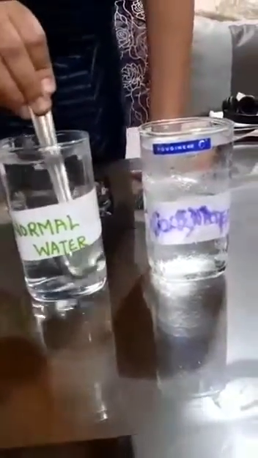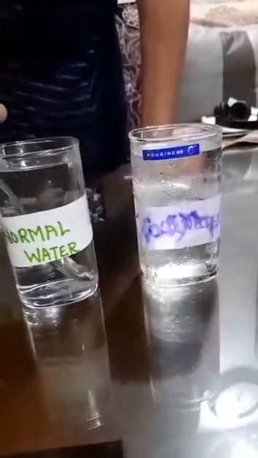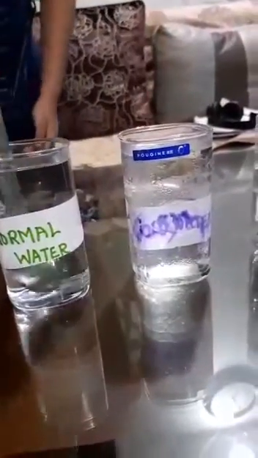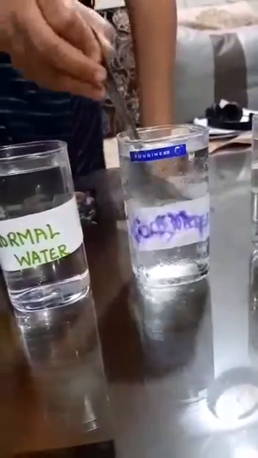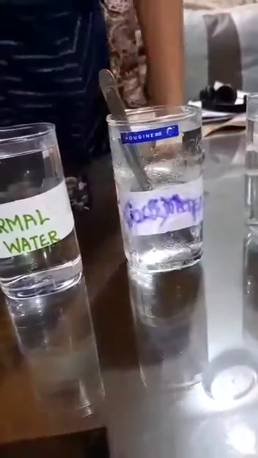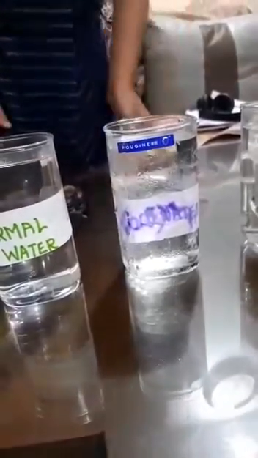It has taken less time than cold water but more time than hot water. In cold water, it takes very much time to dissolve. Sugar takes very much time, and in hot water it dissolves very quickly.